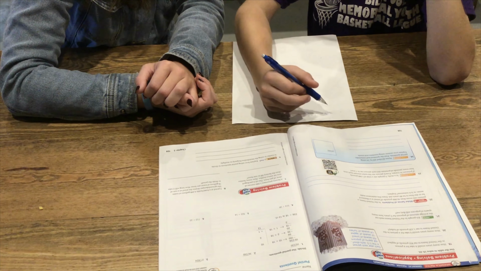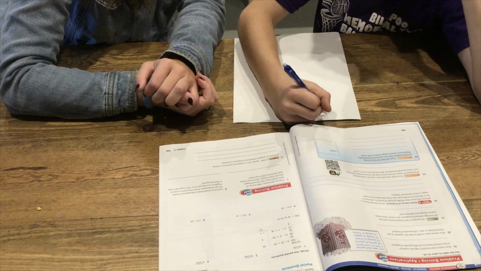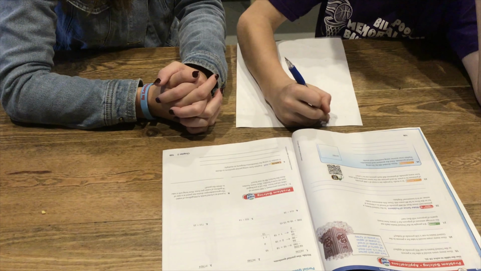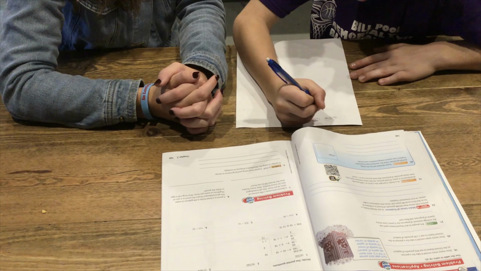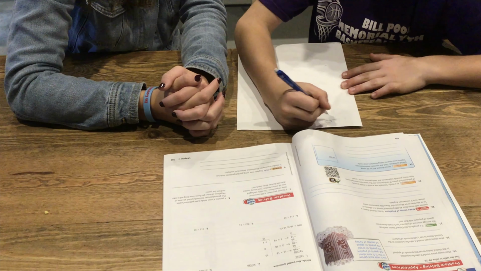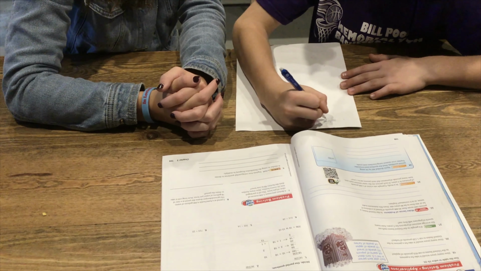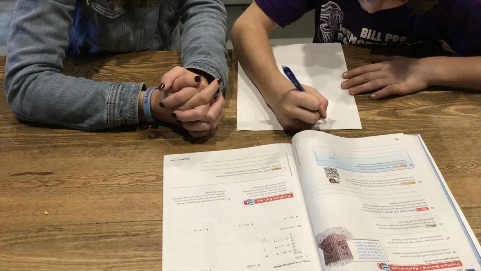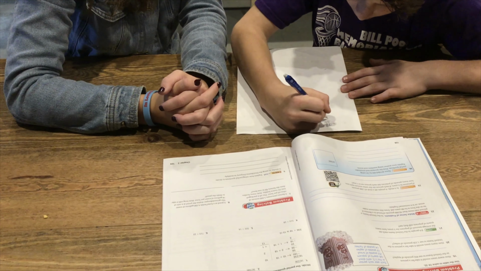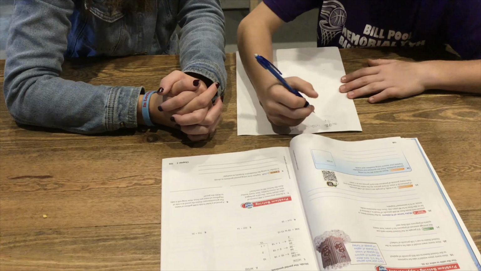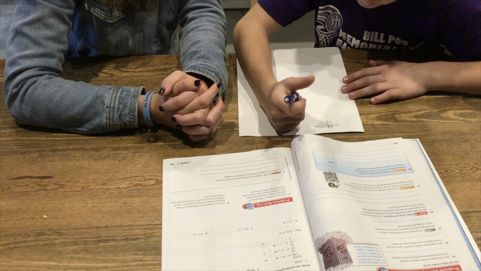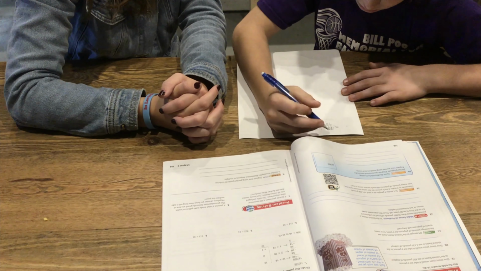So it goes in once. Well, remember we're not writing anything on top of the line. So 1 times 36 equals 36, and you can subtract 54 minus 36, and that equals 18. Okay, and now what are you going to do?